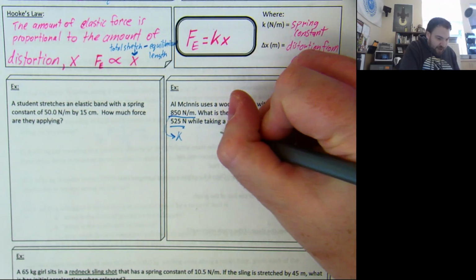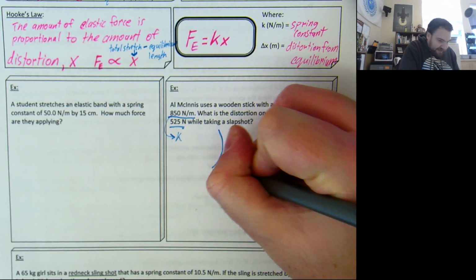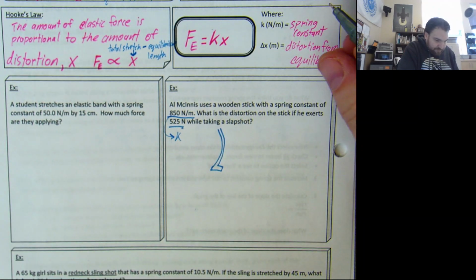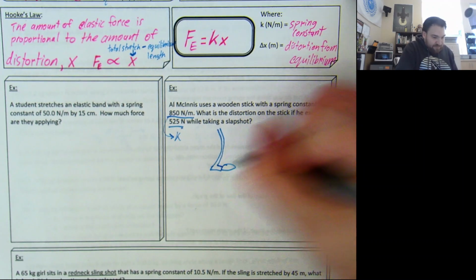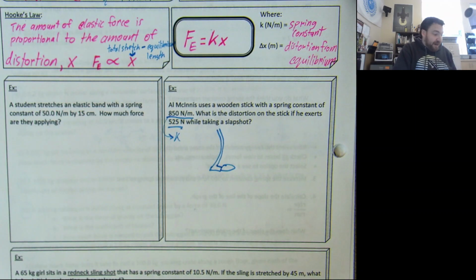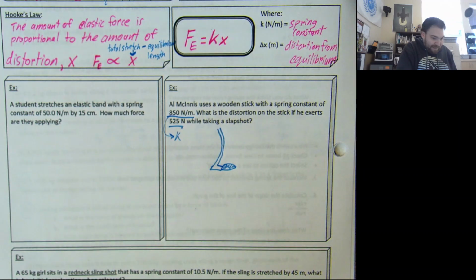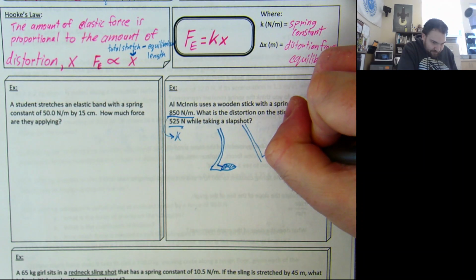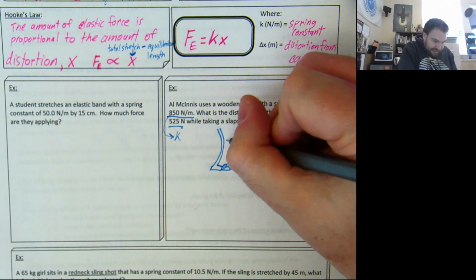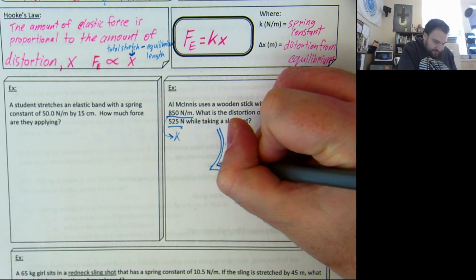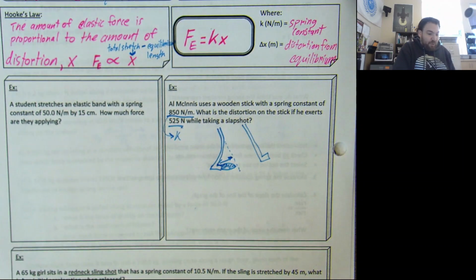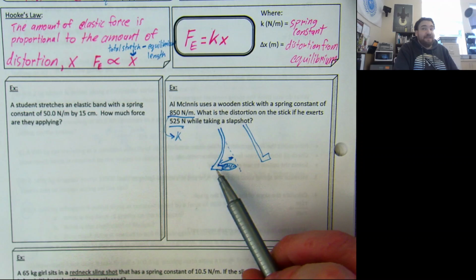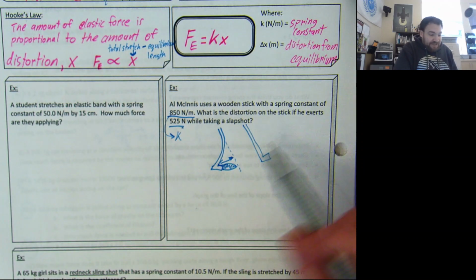So you've got a situation where you have a stick bent like this. That's a really kind of bad drawing. There's a wildly oversized puck. And once the shot is done, the stick is straight again. And this distortion right here is what we're looking for. So what is the distortion of the stick? How far has it bent back if he's applied this kind of force?